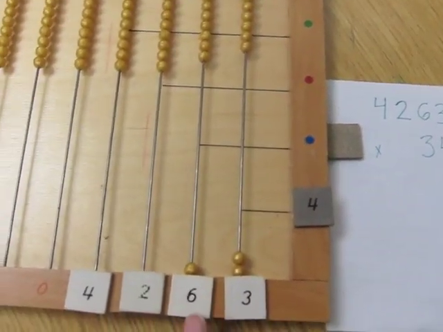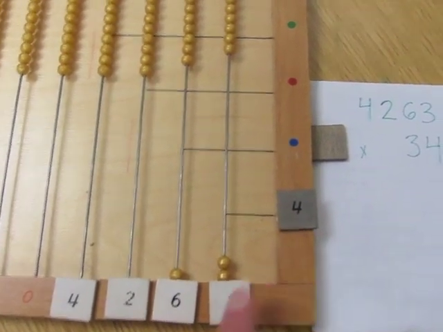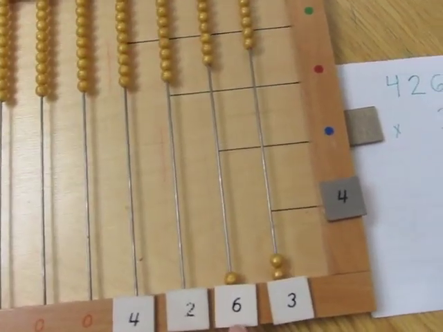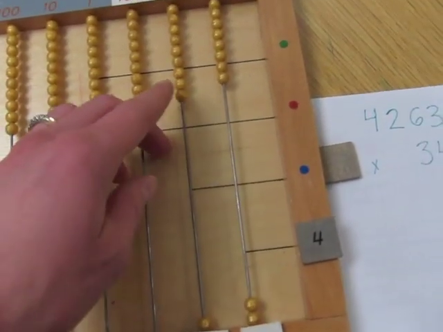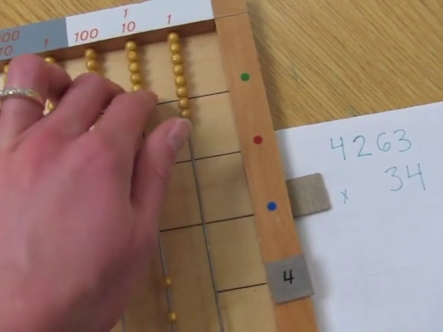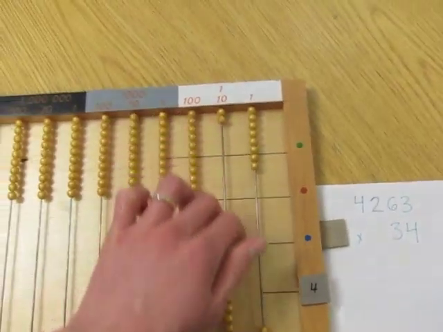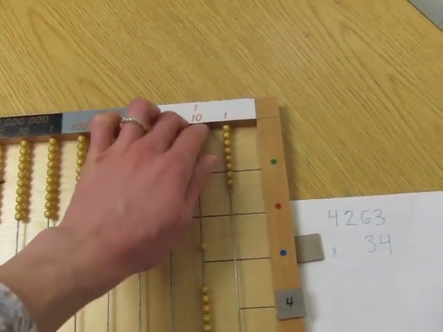Now we do 60 times 4. So we have 240, or 24 tens. 1, 2, 3, 4, 5, 6, 7, 8, 9.